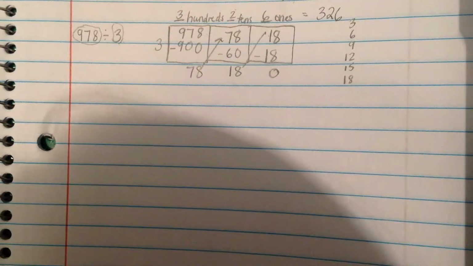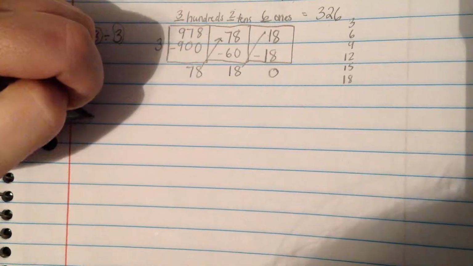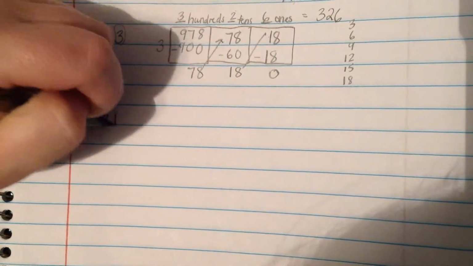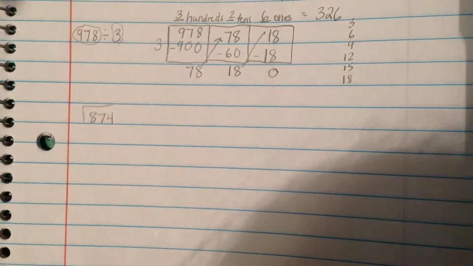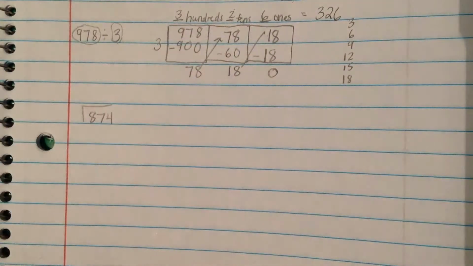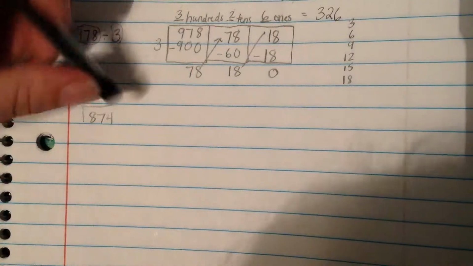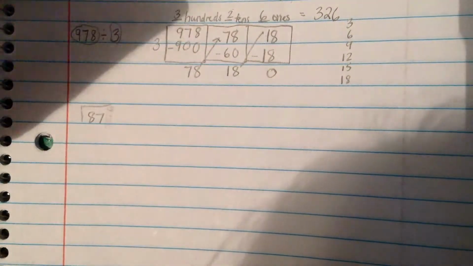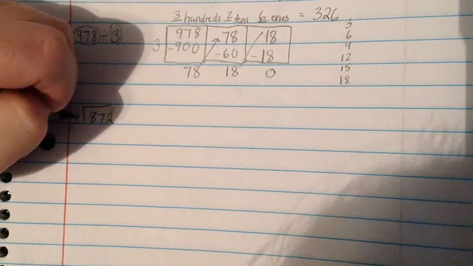Let's see. Let's do 874 divided by... let me change this. 872 divided by 4.